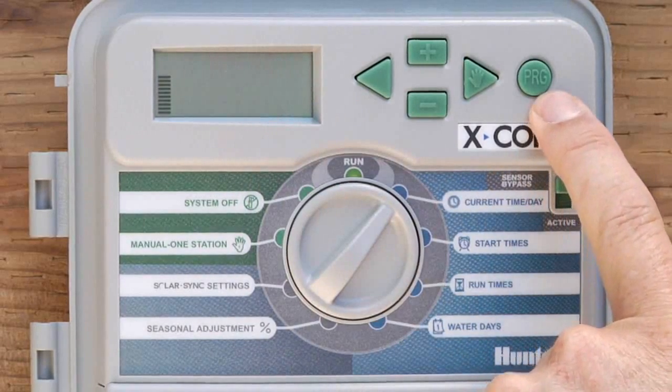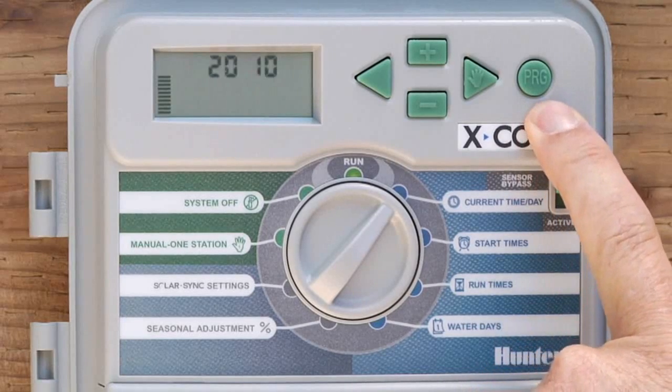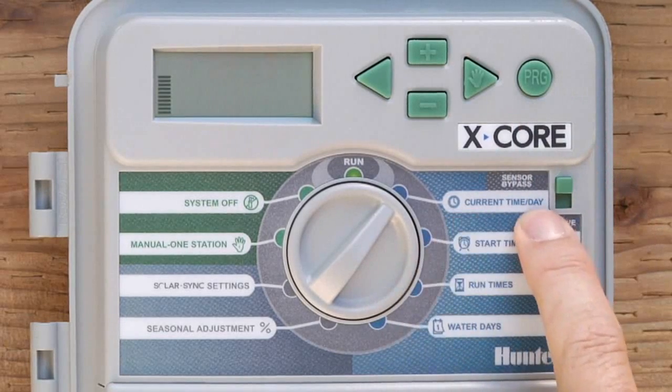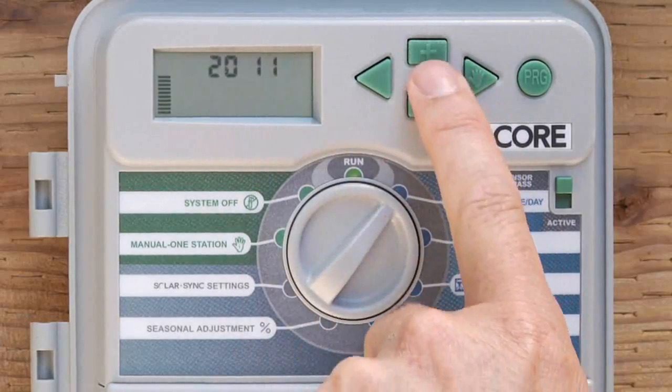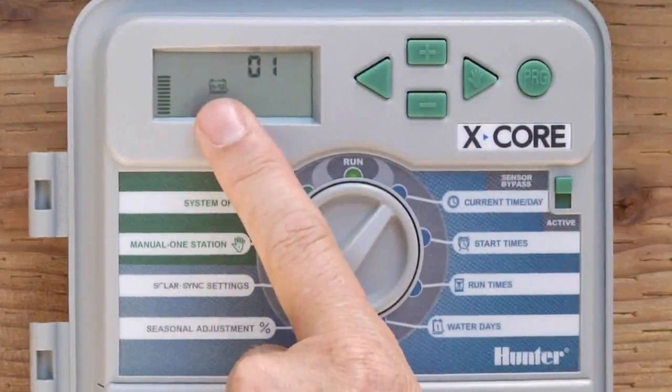The PRG button is to be changed from programs A to B to C, but we'll make those selections at a later moment in the video. For right now, it's current time and day. The year is flashing. We hit the plus button to 2011. Then we'll use the right arrow, and you have the month and the day.